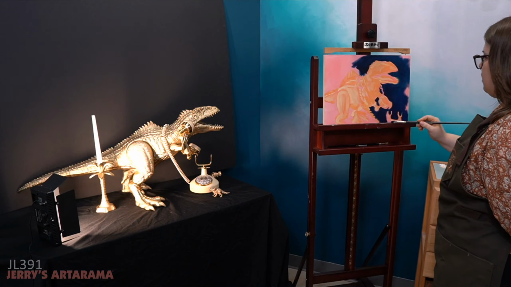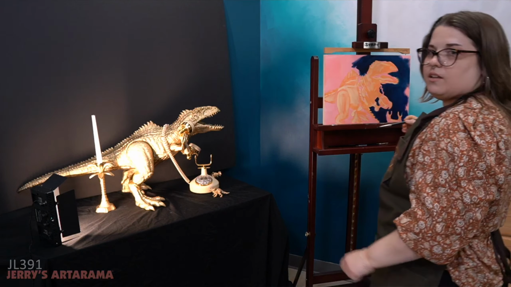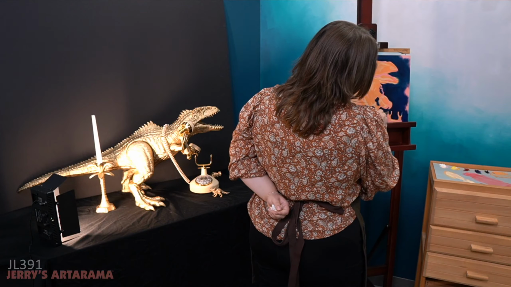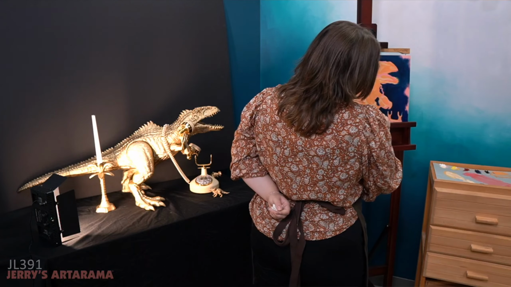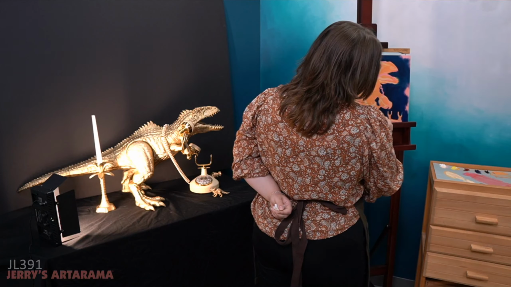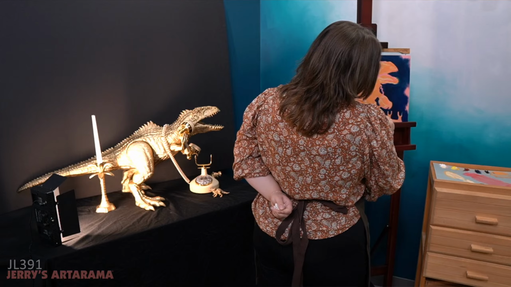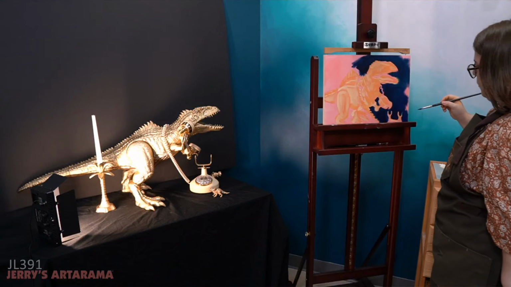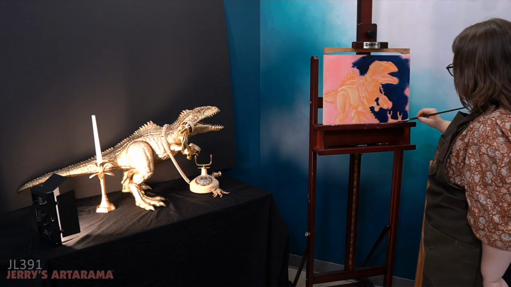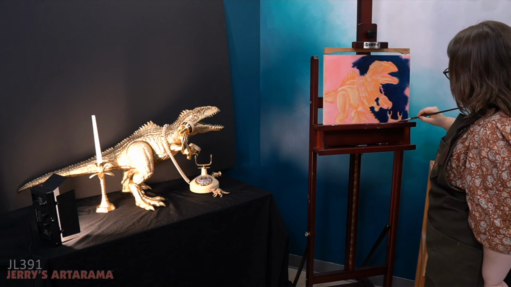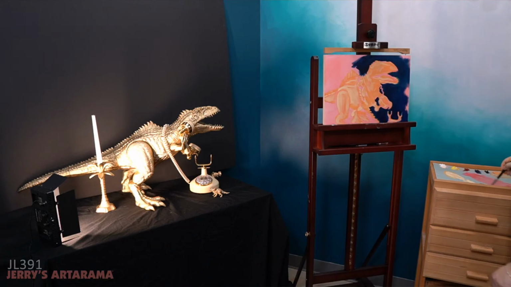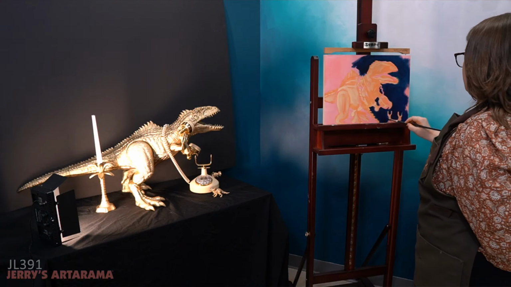Get the other side here. I'm gonna try and go over here. Can you guys still see what I'm doing if I move over here? I need a new angle. Just for a second. Here we go. Okay.